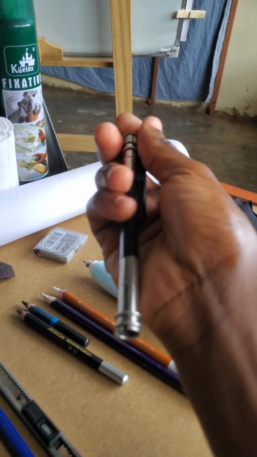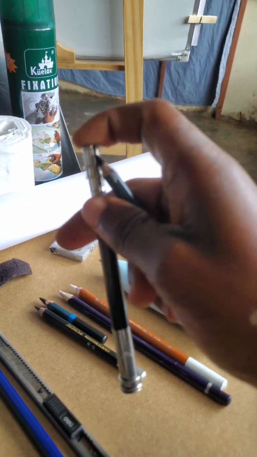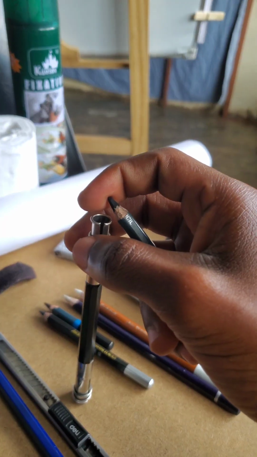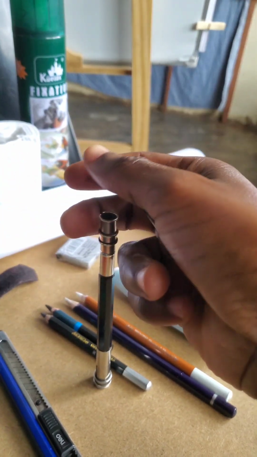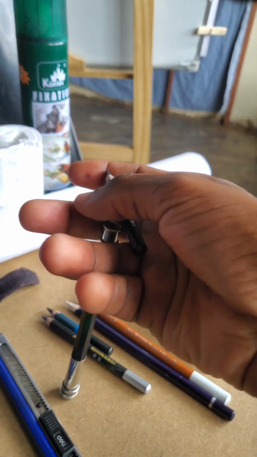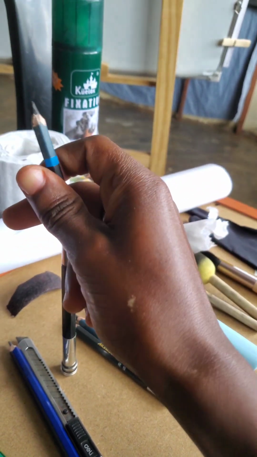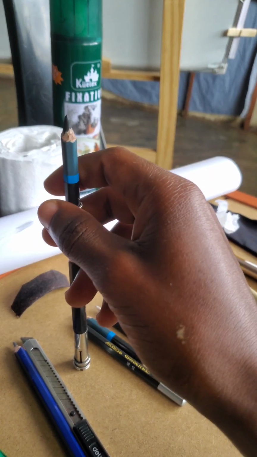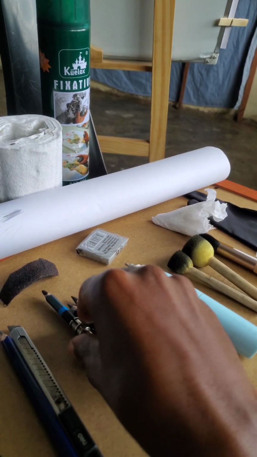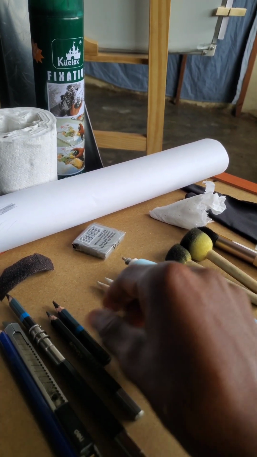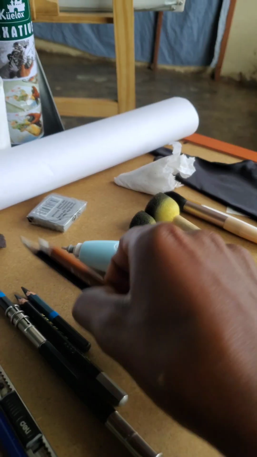When you are limited to a short pencil, you can use this pencil extender to hold the small pencil, so that it helps you to hold your pencil very well. So this is how it is being used. This is a pencil extender.